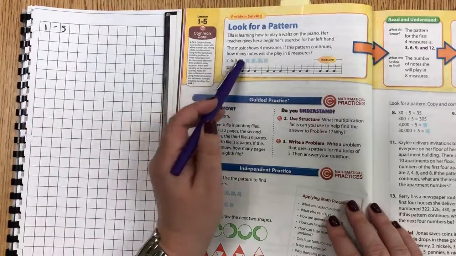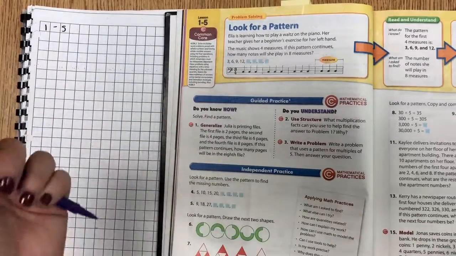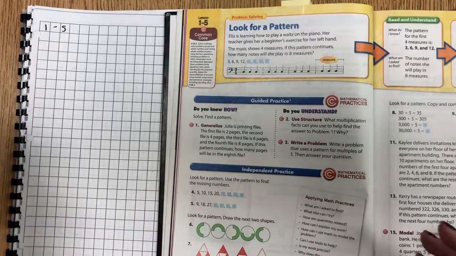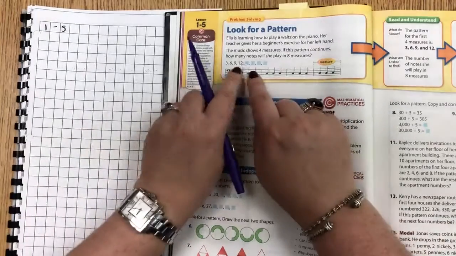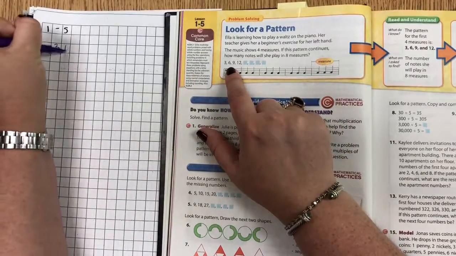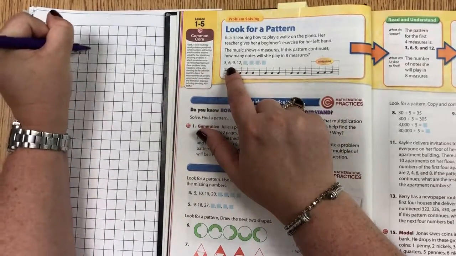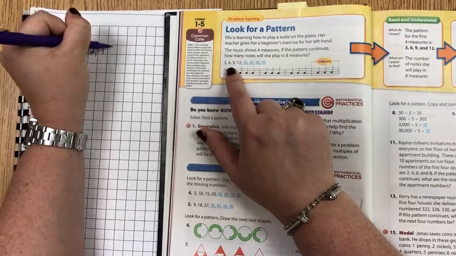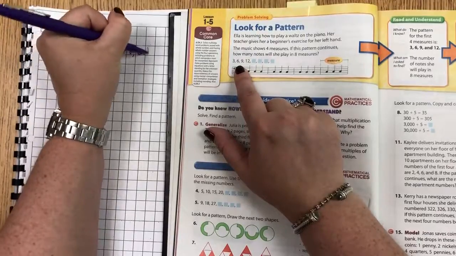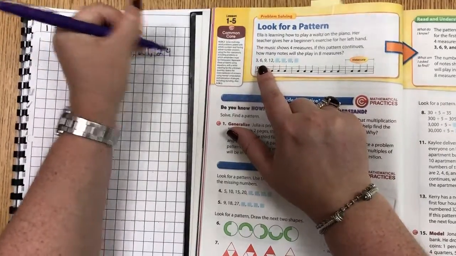What am I noticing in this pattern? It's skip counting by 3s. So if the pattern continues and it wants me to find the next 4 ones: 3, 6, 9, 12, 15, 18, 21, 24. That's it.